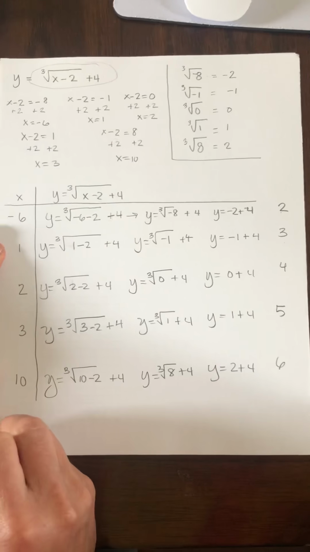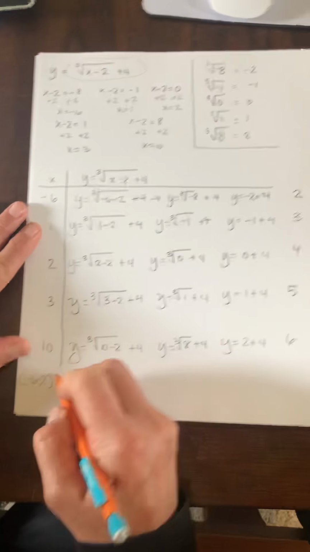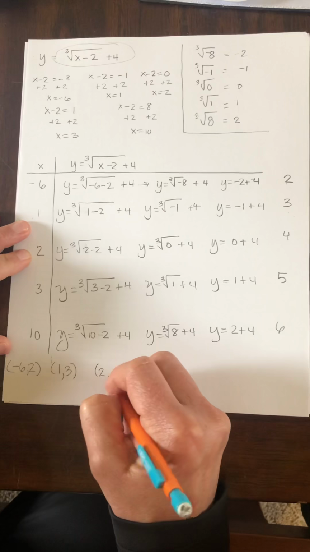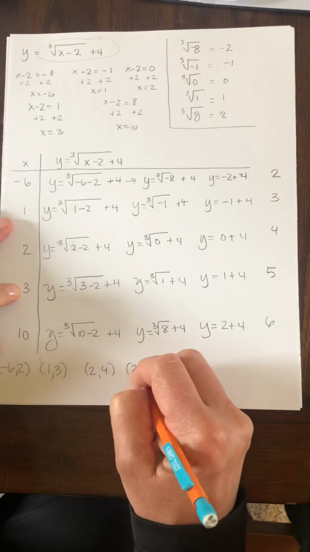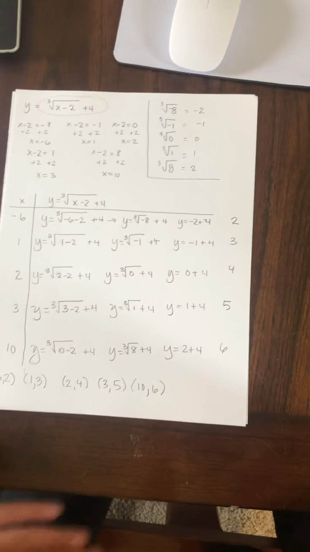Now that's your ordered pairs. -6 and 2, 1 and 3, and this is what you're going to type in your answer sheet for me. This is 2 and 4, 3 and 5, and 10 and 6. And that's all you need to do.